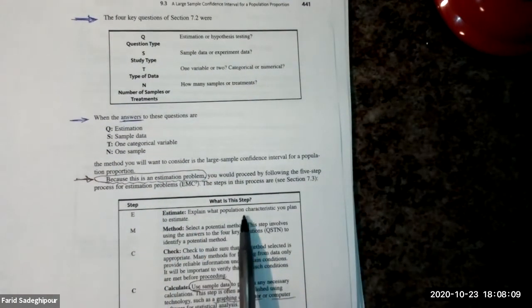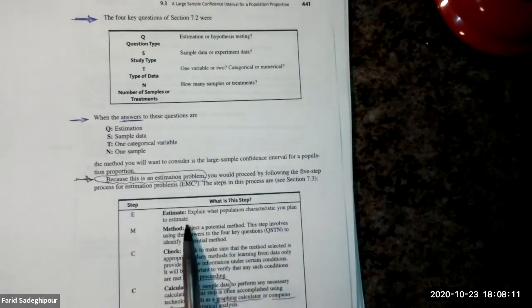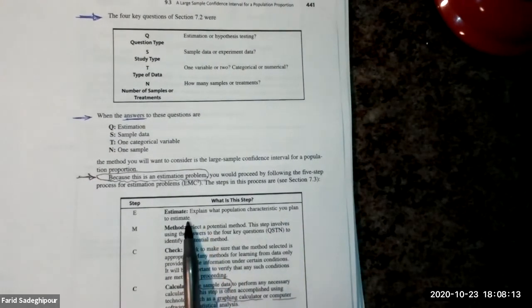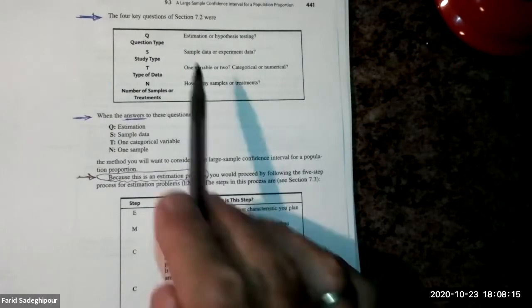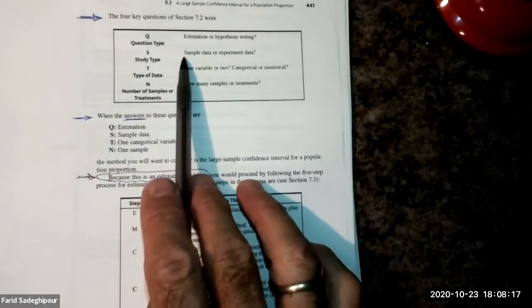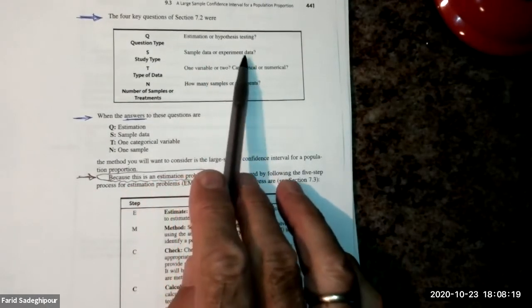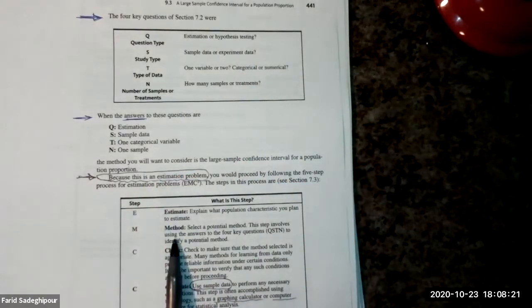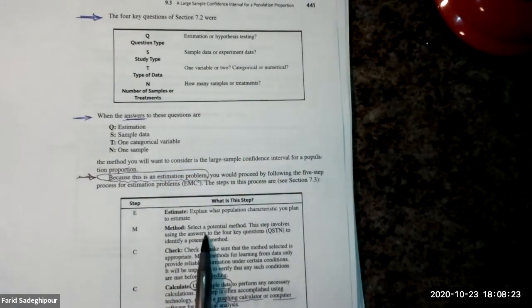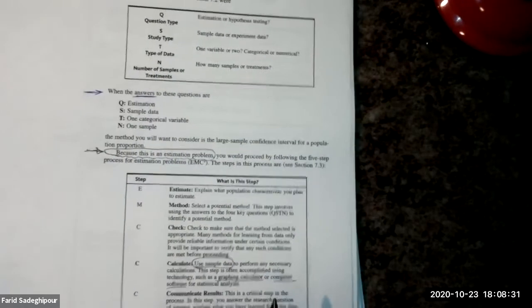Because what population characteristic do you plan to estimate? We are trying to estimate the proportion, right? So we are trying to estimate. Study type, is it sample data or experimental data? It is sample data. Select the potential method. This step involves using the answers to the 4 key questions. So we are using the sample data.